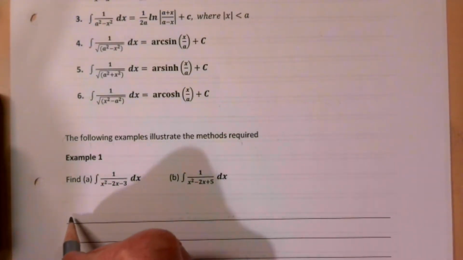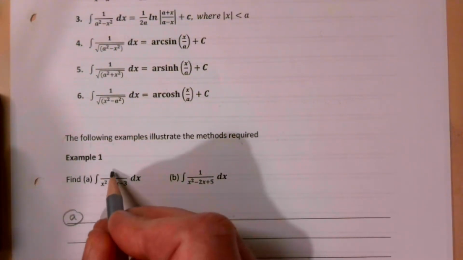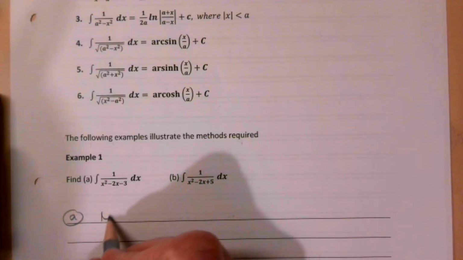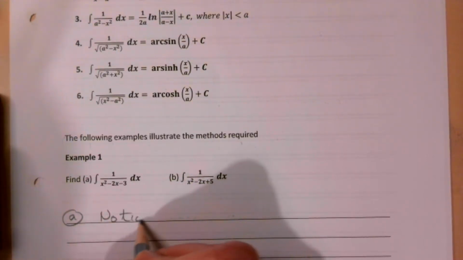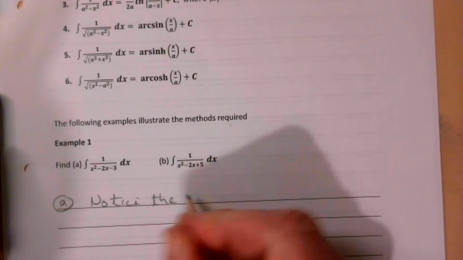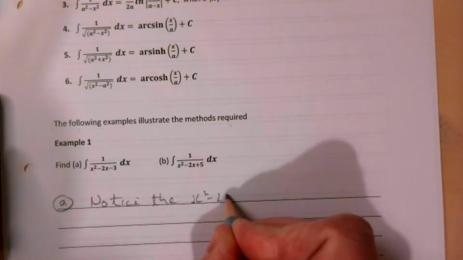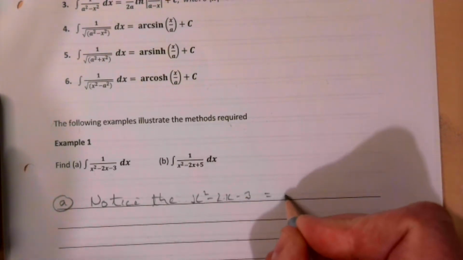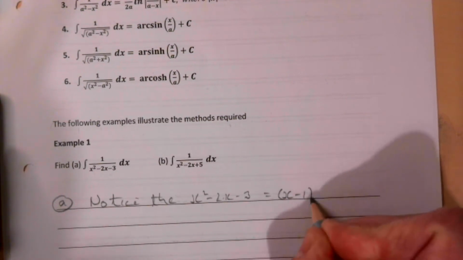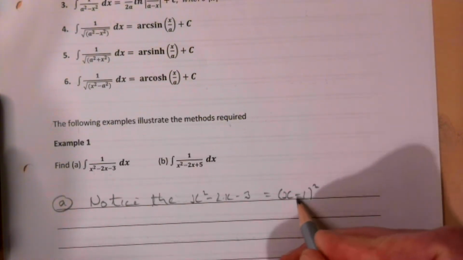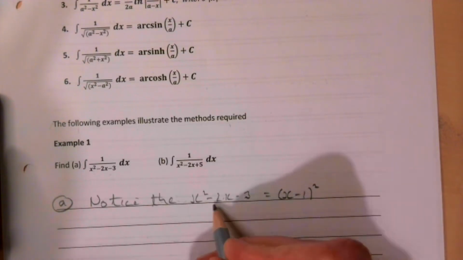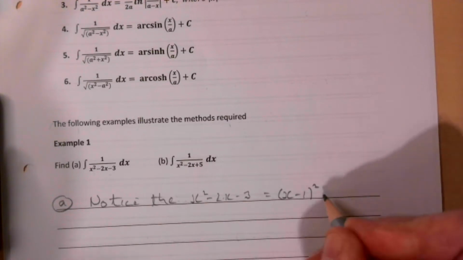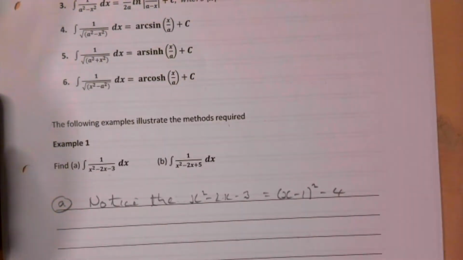So we'll go for part A first of all. We're asked to integrate 1 over x squared minus 2x minus 3. The first thing I've written is notice that x squared minus 2x minus 3, if we complete the square, I'm not going to go through it really, we can write x minus 1 all squared. That's going to give us our minus 2x. What I've done, I've halved the minus 2 to get the 1. That creates a 1 that we don't want, and so then it's going to be a minus 4.